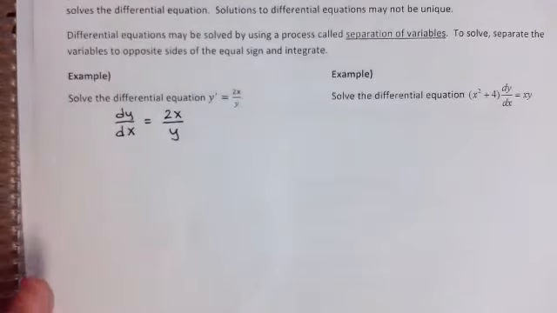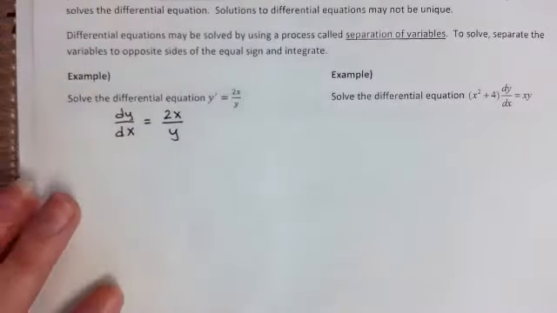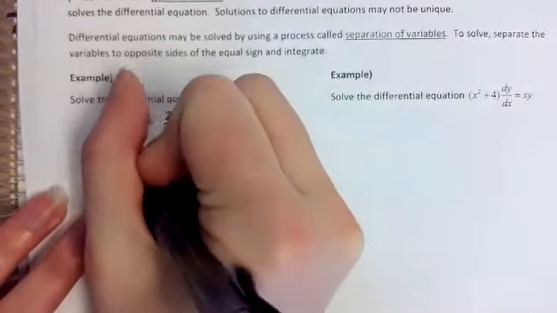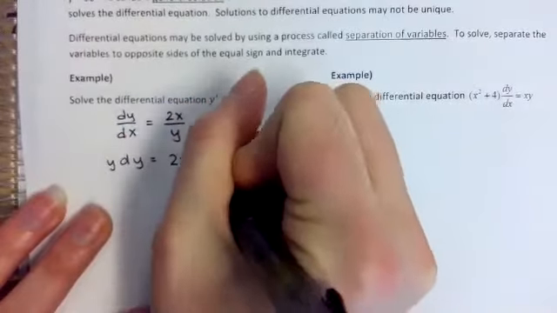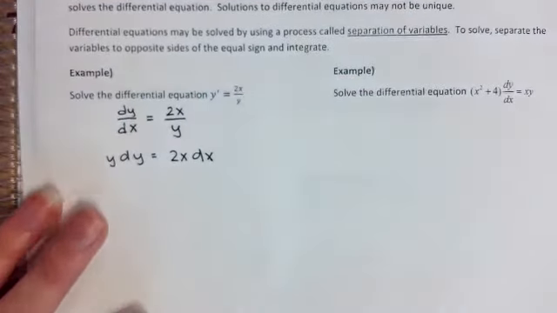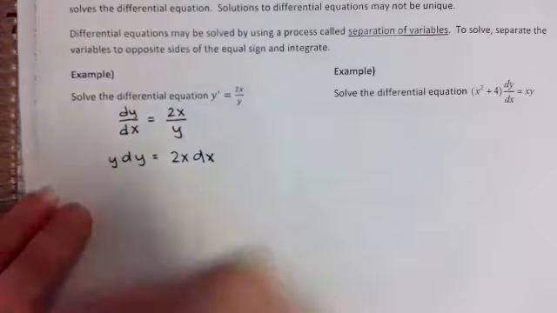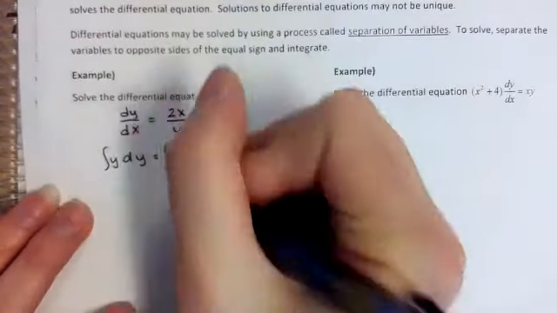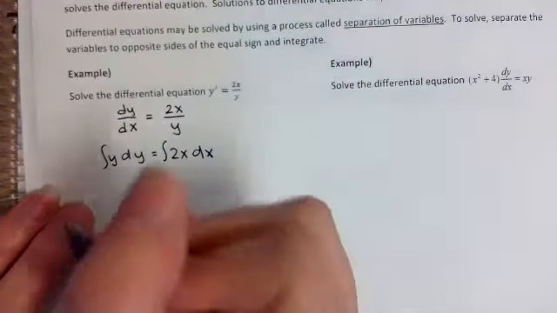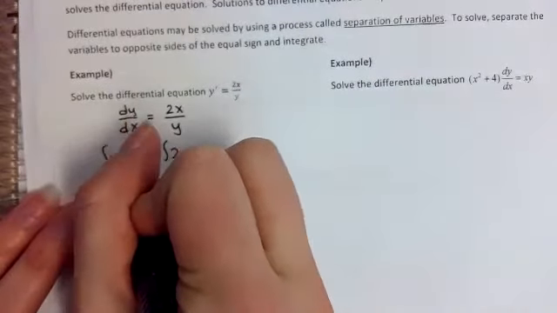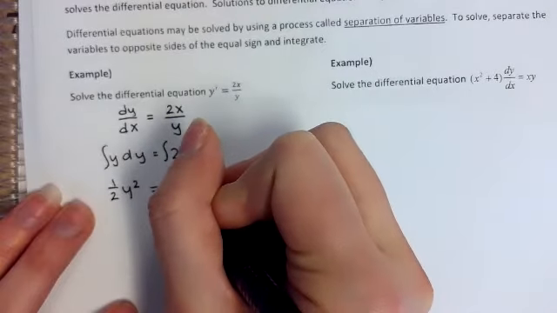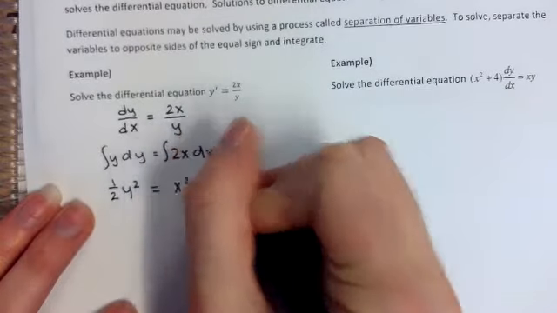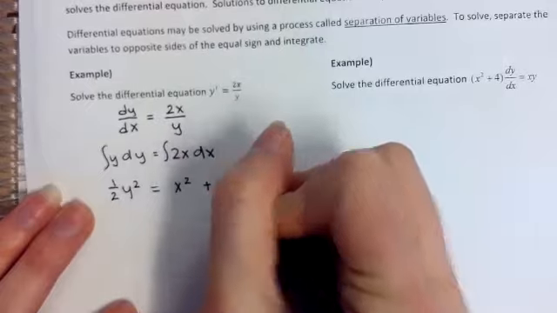How might I separate the variables so that y is on one side and x is on the other? Multiply. Basically, yeah, cross multiply. So I have y dy equals 2x dx. At this point, what can I do? Integral, good. What's the integral of y dy? Good. And the integral of 2x? x squared. And we're going to have our plus c on this side.